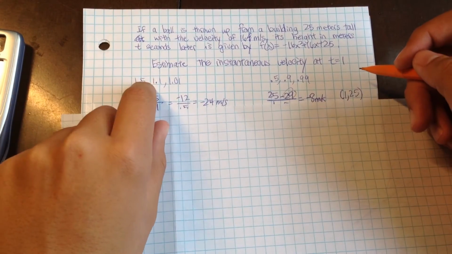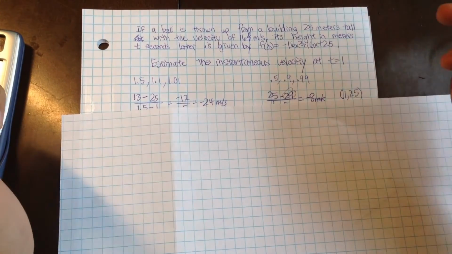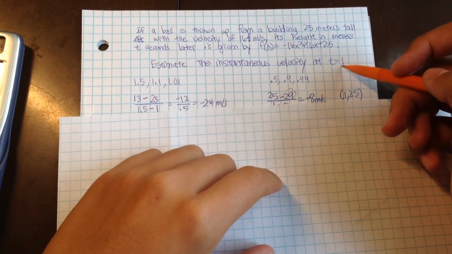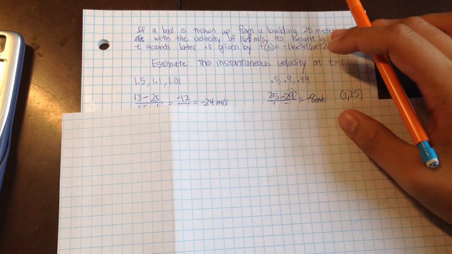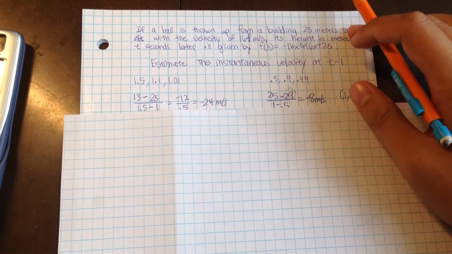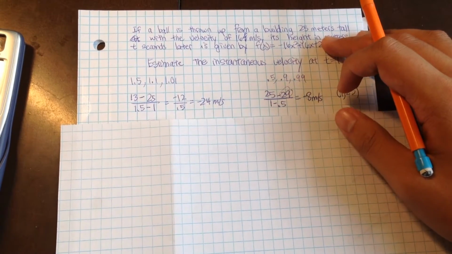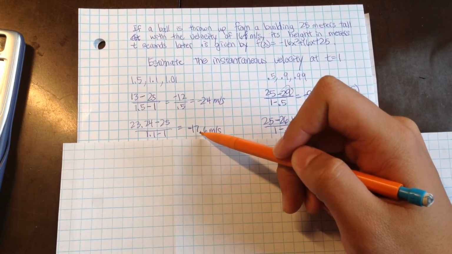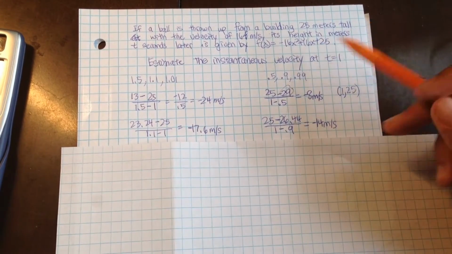Since the distance between these 2 points is quite far, the instantaneous velocity is not really considered accurate. So we have to go closer, make the distance smaller between these 2 points to give a better estimation of the instantaneous velocity. So let's go a little smaller here. So we have 1.1 and 0.9. When we plug these two values in and get the y value, we then calculate the slope to having negative 17.6 meters per second for 1.1 and negative 14 meters per second for 0.9.